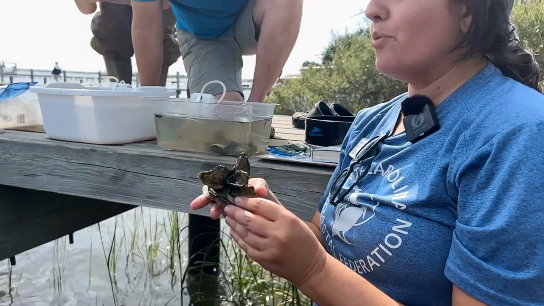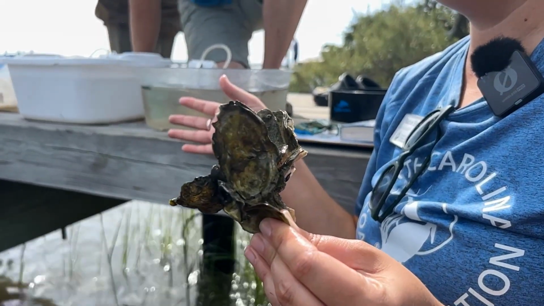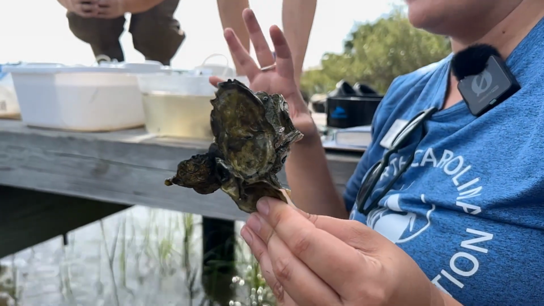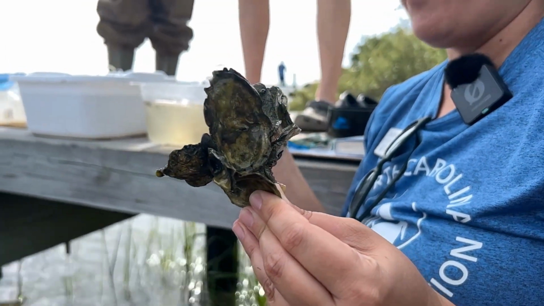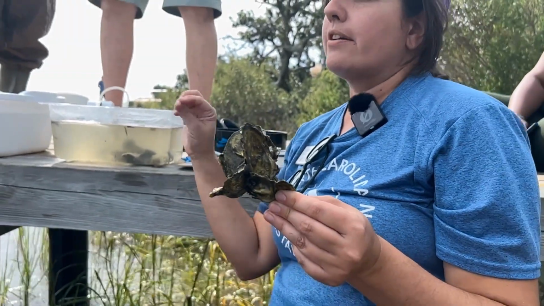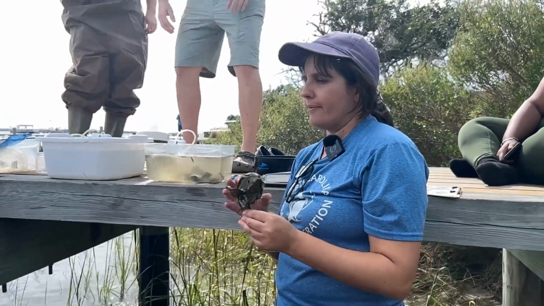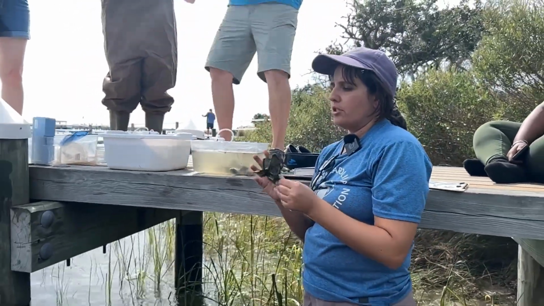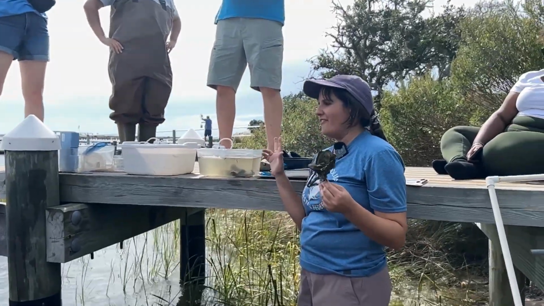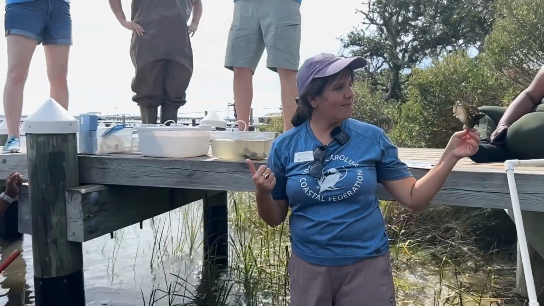So one oyster shell can be habitat for a lot of other species as well. It's neat to just look at this one small shell and how many different plants and animals can be growing on top of it. Like this little mussel shell, or sometimes there's little worms that grow on the outside of the oysters, barnacles, clams, and a lot of animals will use the oysters for food as well as habitat. So we say the 3 F's: food, filtration, and fish habitat are why we love oysters.